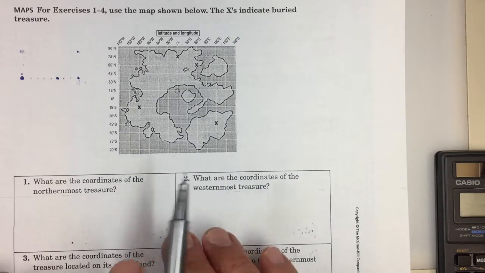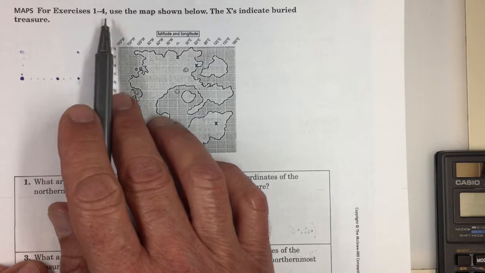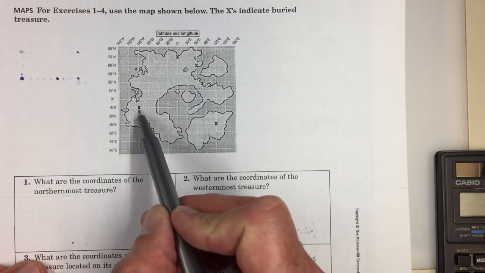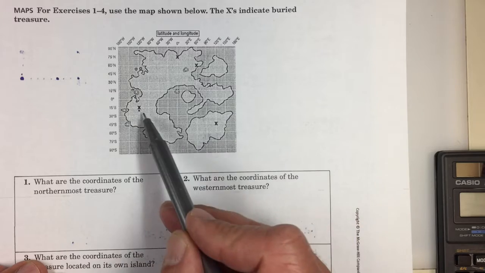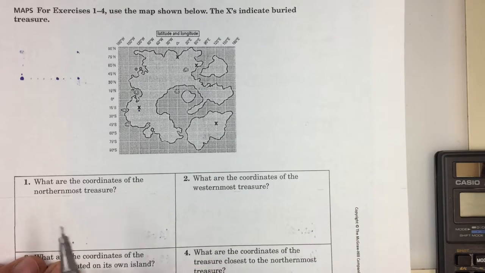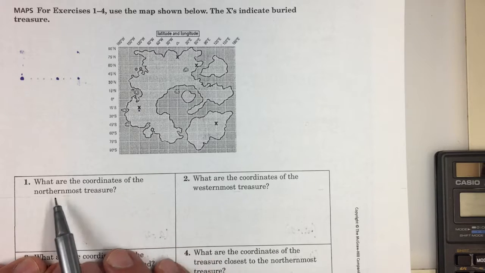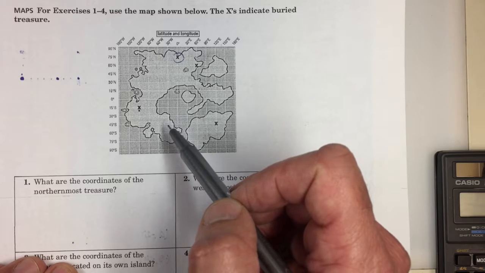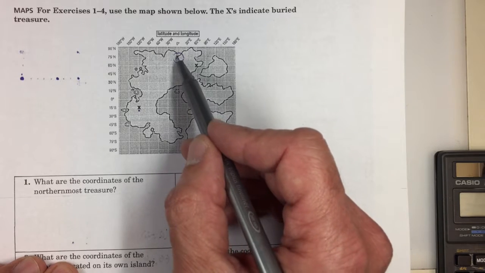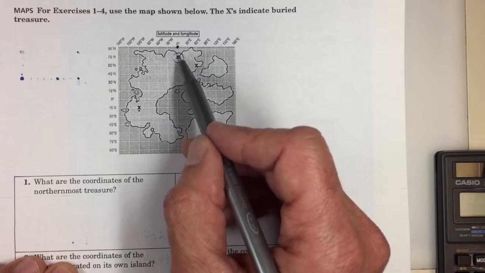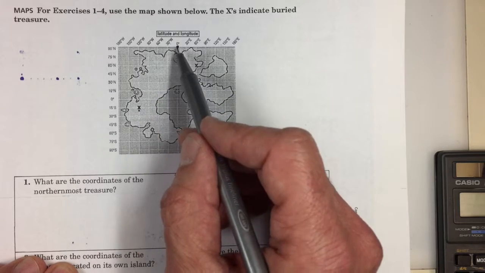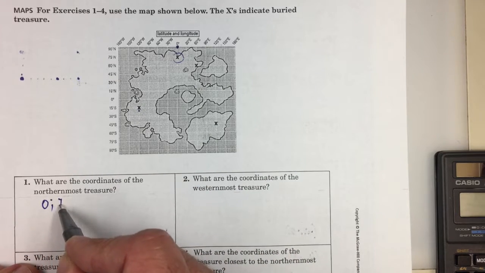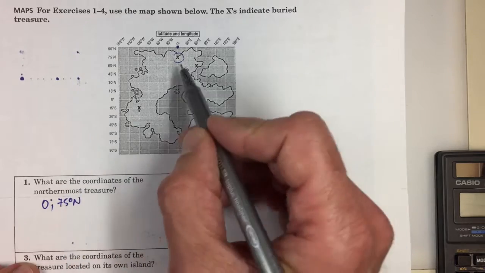Now for exercises 1 to 4, use the map shown below. The X indicates buried treasures. Look at it. We have 1 X here, 1 X here, 1 X here, 1 X here. They are buried treasures, okay? So the first one is: what are the coordinates of the northernmost treasure? The northernmost is going to be this one here. So the coordinates are going to be 0 and 75 north. I'm going to write it here as 0, 75 degrees north. This is going to be this one.